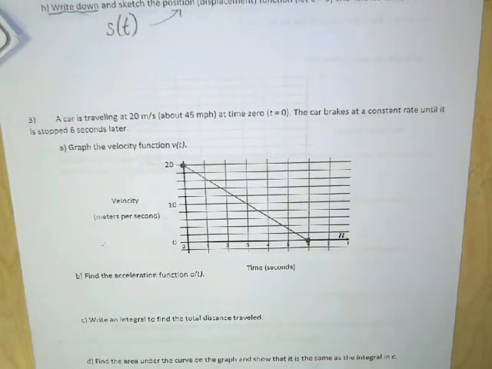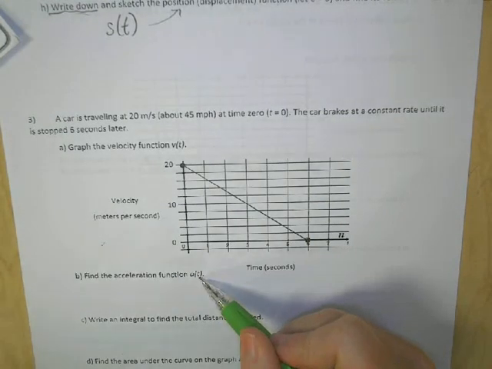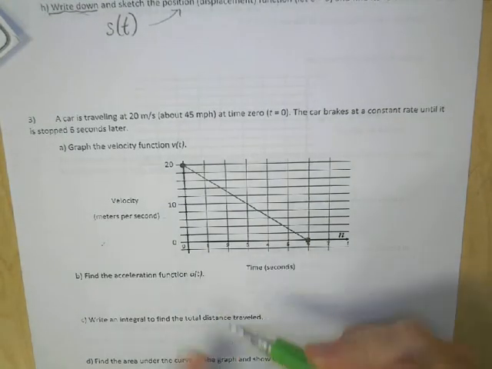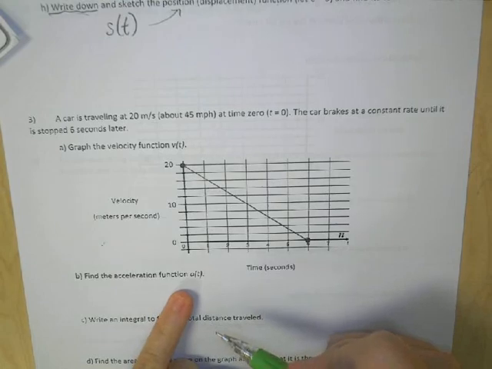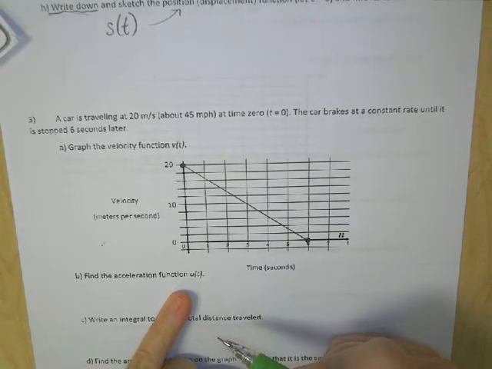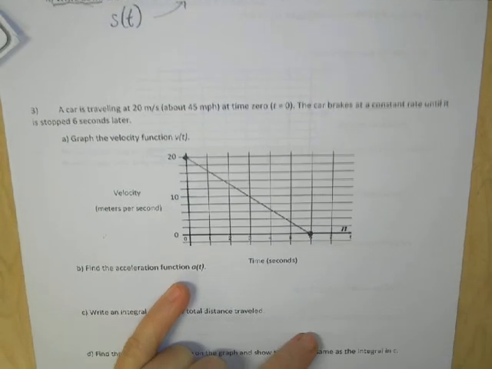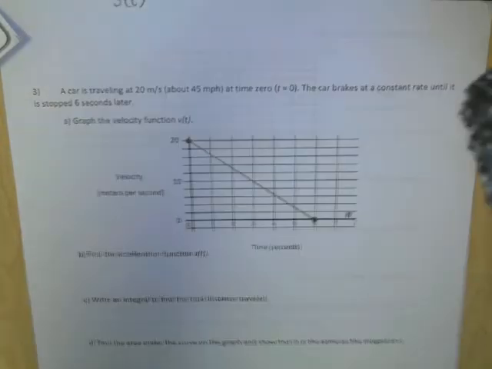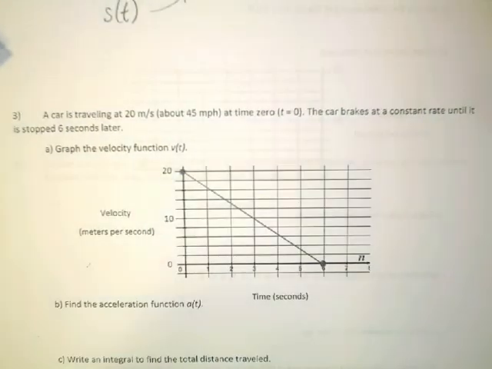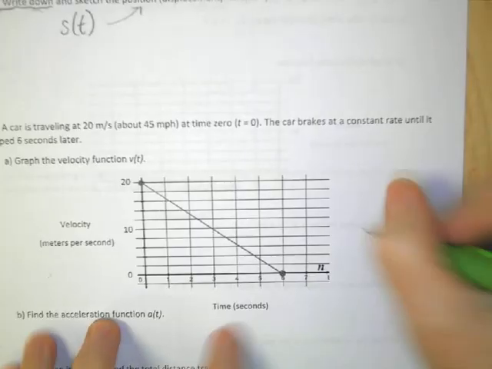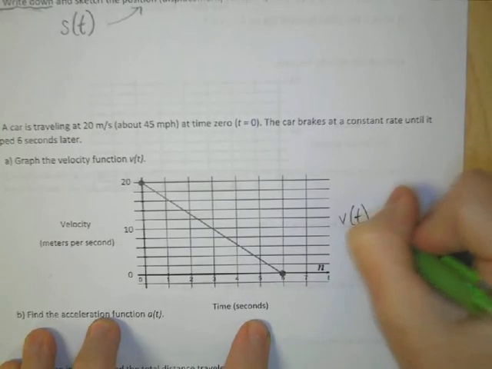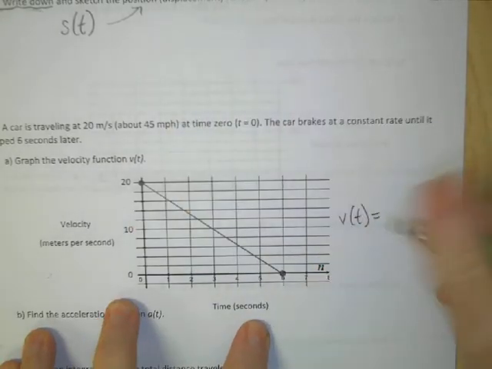Find the acceleration function. Okay, so in order to find the acceleration function, I know that that is the derivative of the velocity function. So let's go ahead and find the velocity function first. And this is at a weird angle. So what would v of t be? V of t would be the equation of this line here. So I see I have a y-intercept of 20.